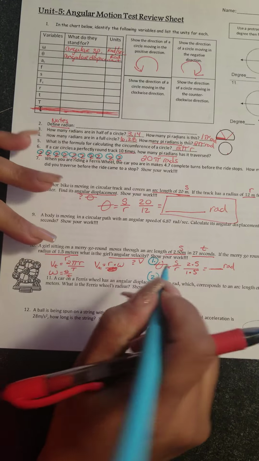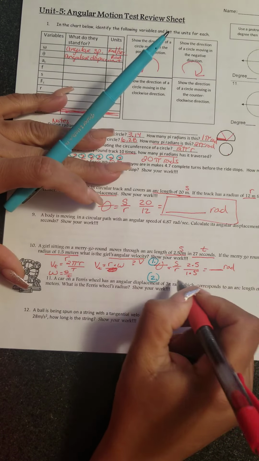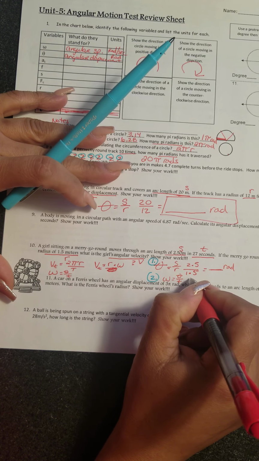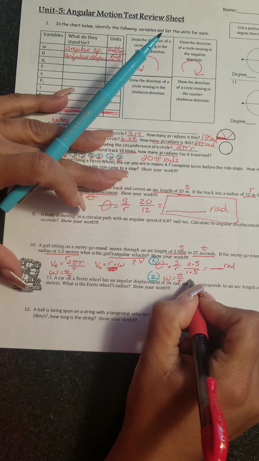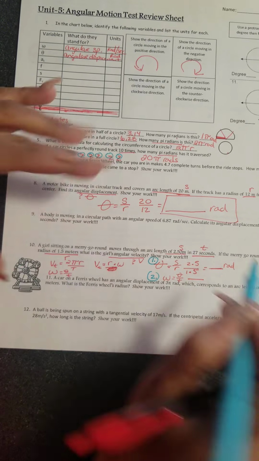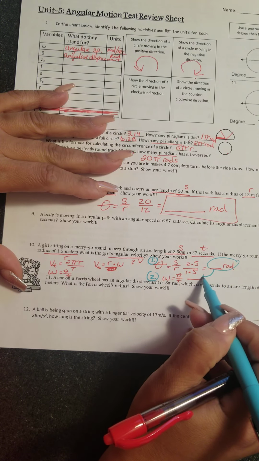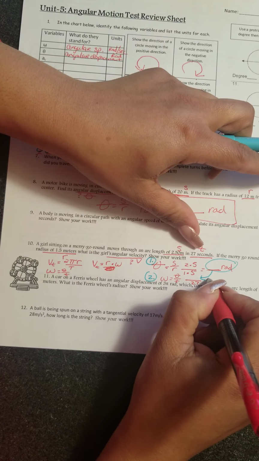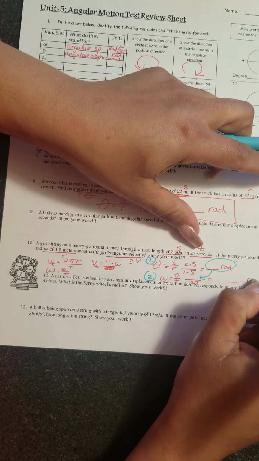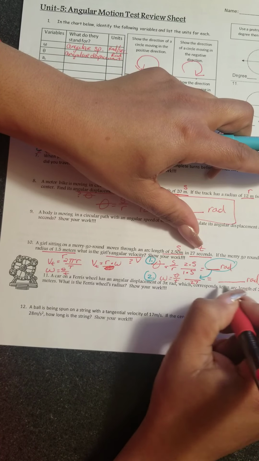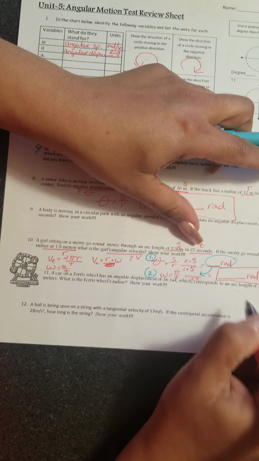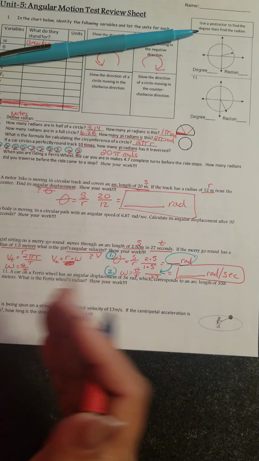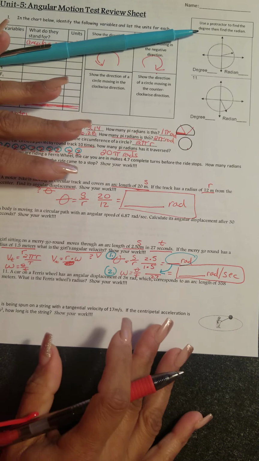And number 2 is going to be omega equals theta over time. My theta is this number right here. Plug it in over here. My time, they told us, was 27 seconds, equals blank rads per second. And that's my answer. And again, remember, I told you I'm not going to solve it for you. I'm just going to set it up. You need to do the steps and solve it.